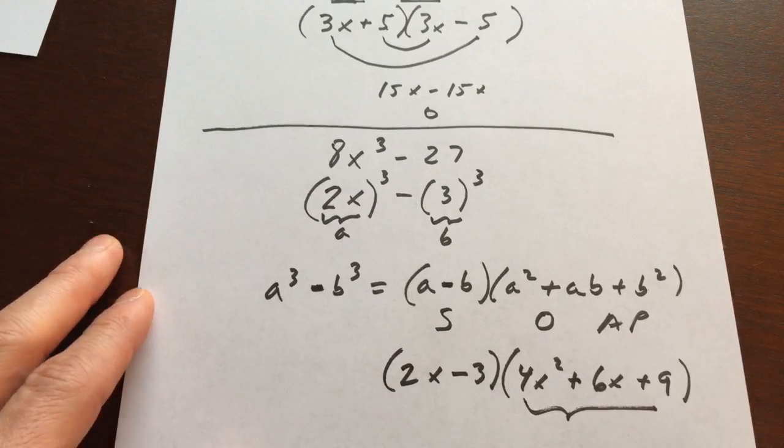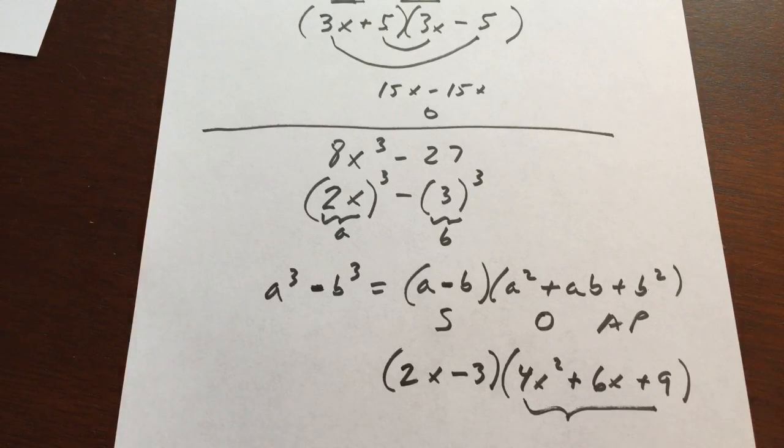So, what do you think? Any questions so far about this particular problem? Anything you want to ask me?